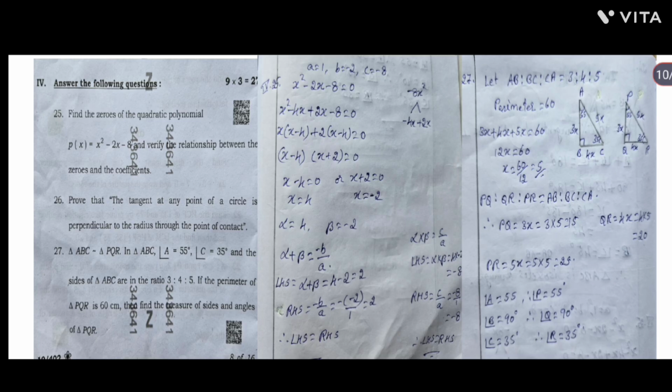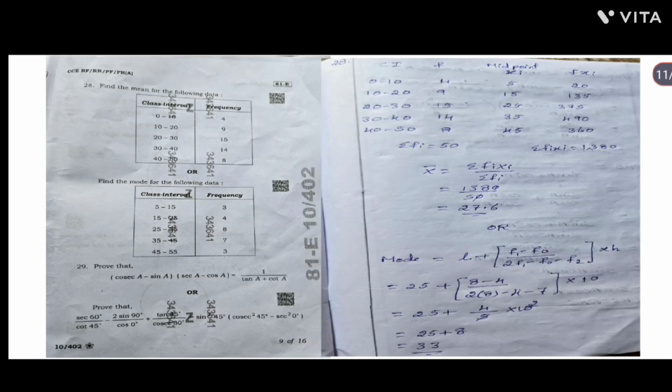So these ratios will be 3, 4 and 5. So using the perimeter, you are finding the x value. After finding the x value, you are finding each side. So one is 15, another one is 20, next one is 25. Then angles will be equal. So one is 55, 90 and 35.